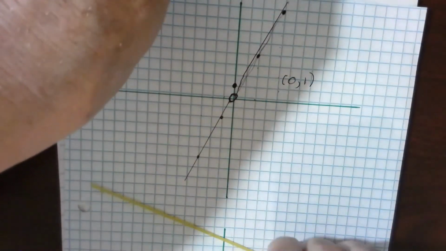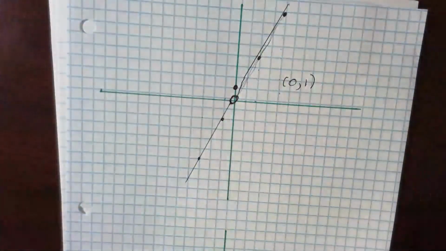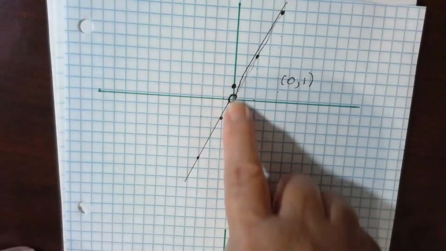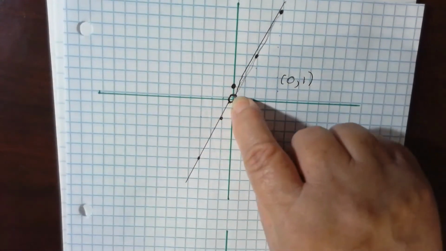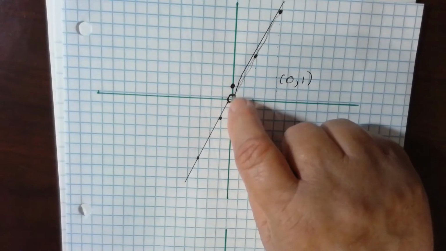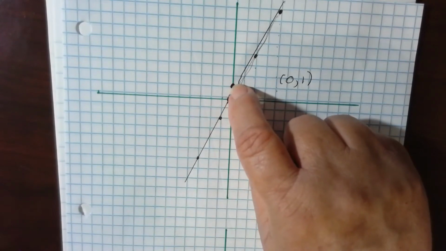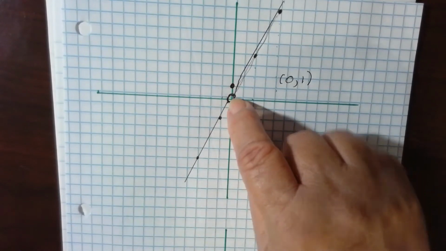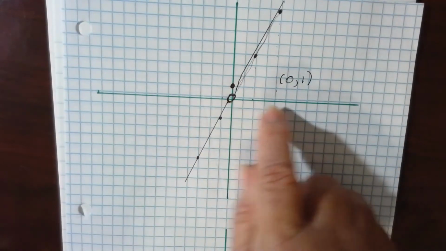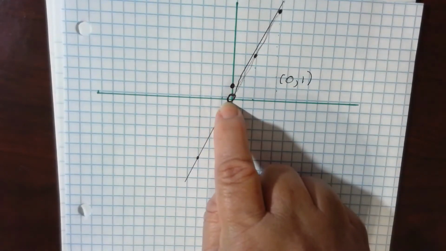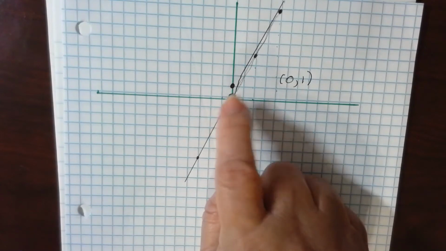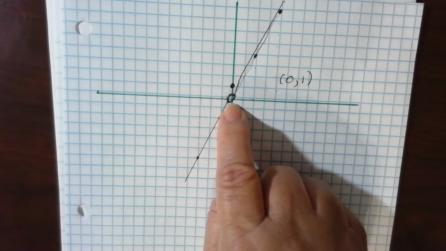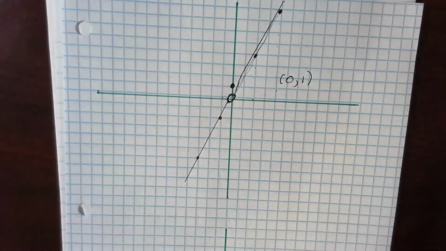So there's no boxing it in. And this point right here that wasn't included in the x-axis, it does have a point up here. So the only thing that y can't be is 0. There's nowhere on this graph where y is 0 because of that open circle.